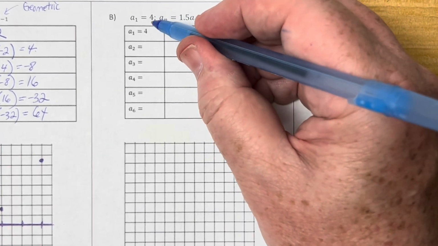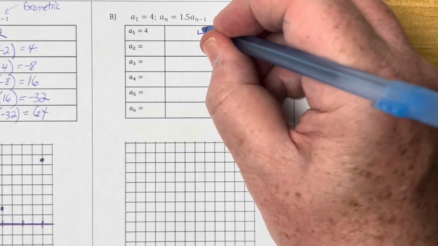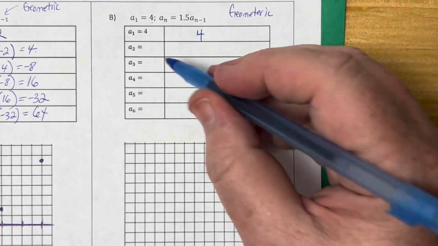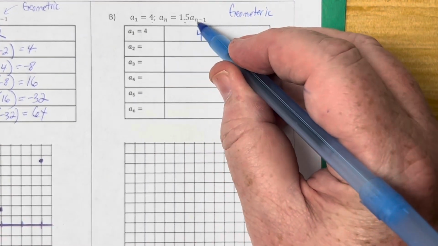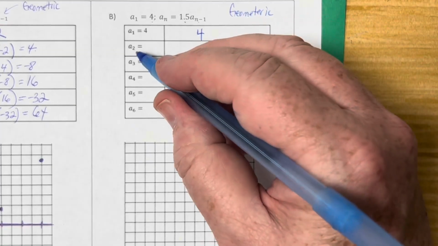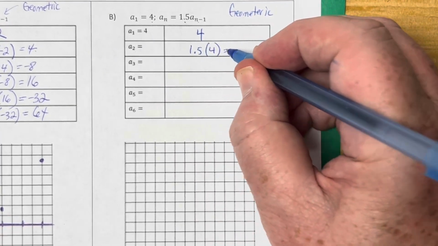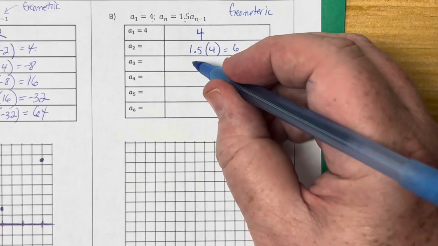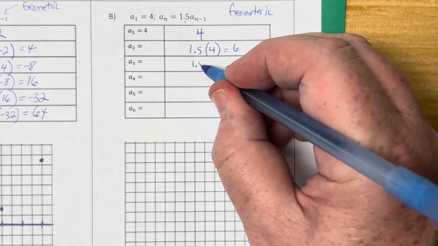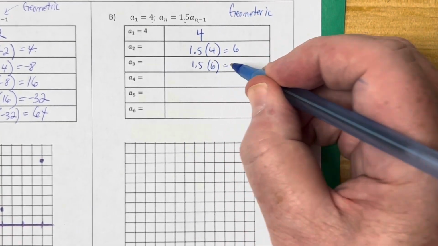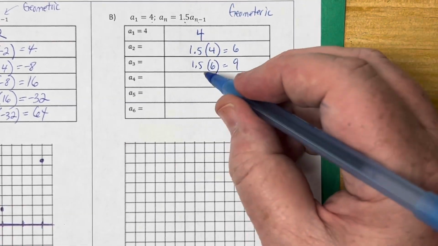My first term is 4. And it's 1.5 times the previous term. So for my second term, I'm going to do 1.5 times 4, which equals 6. Third term is 1.5 times 6, which equals 9.